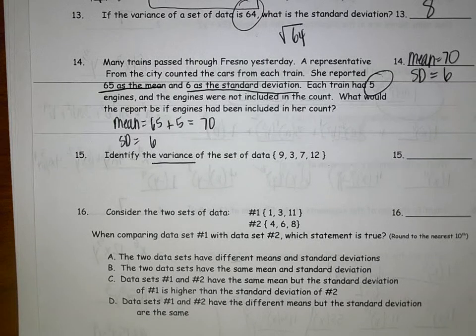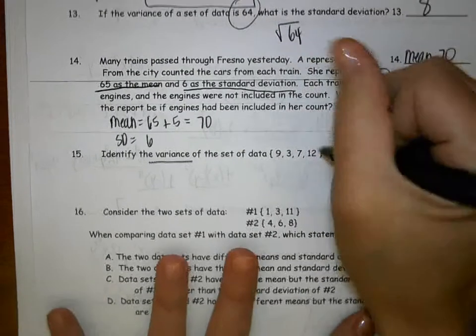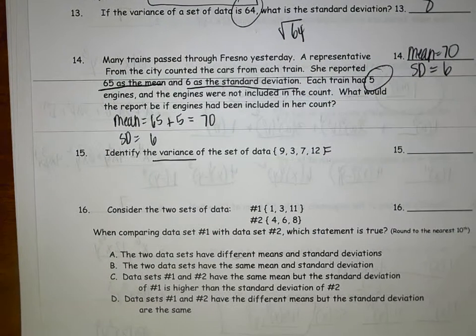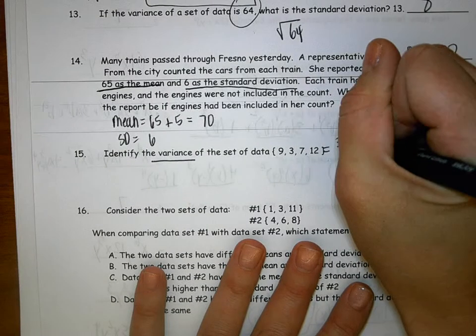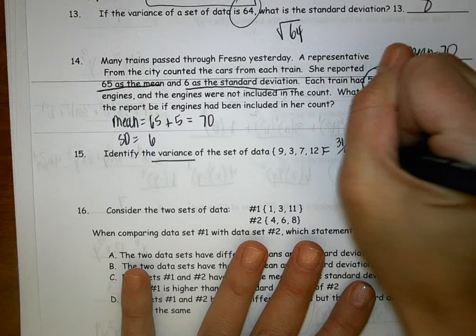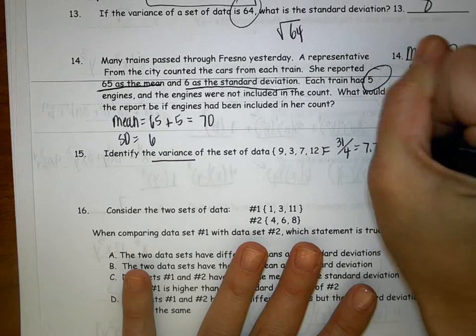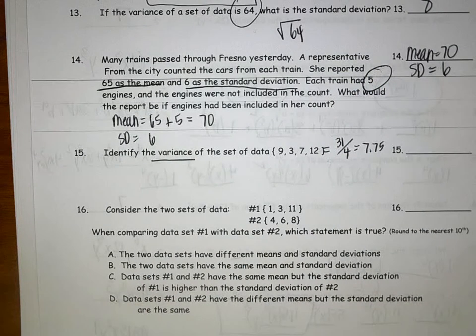Okay, so the first thing I'm going to do is find the mean of this data. So we add those up. 9 plus 3 plus 7 plus 12 equals 31. And 31 divided by 4 is 7.75. From there, I'm going to take all of my original set of data and subtract 7.75.